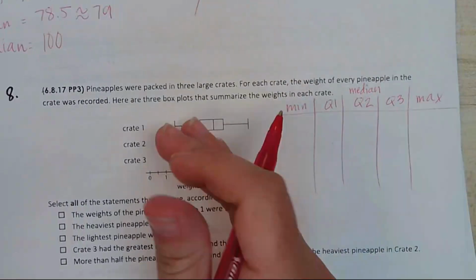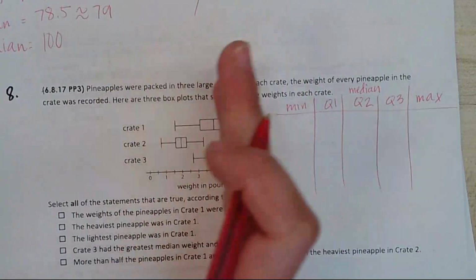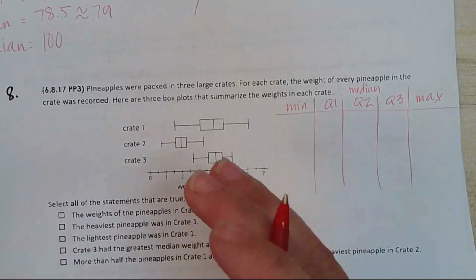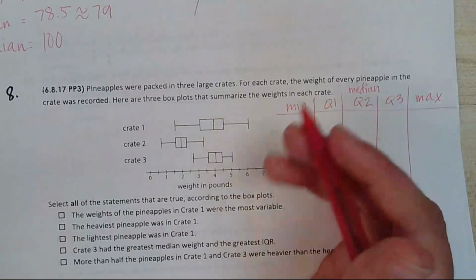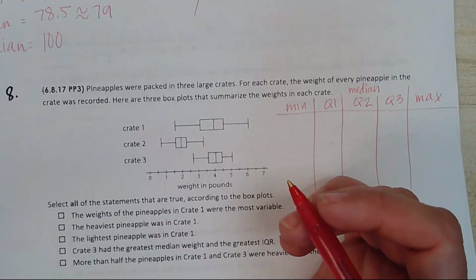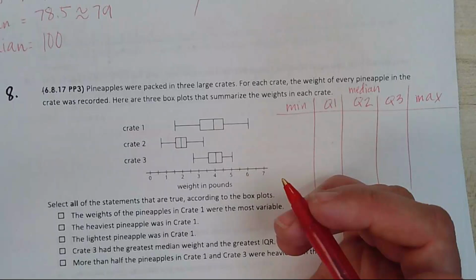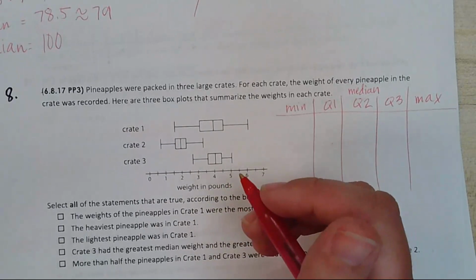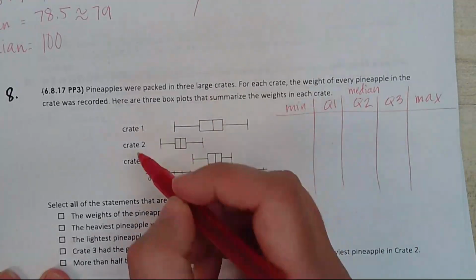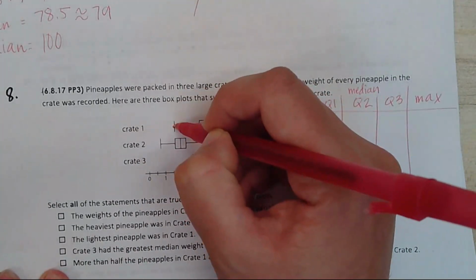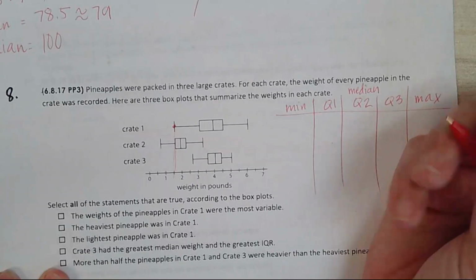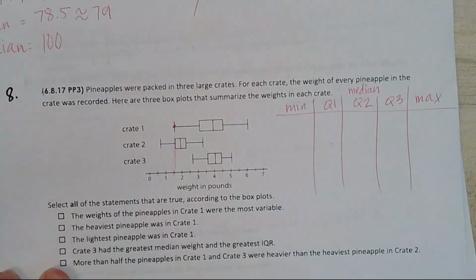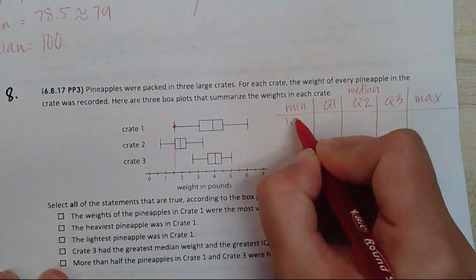I want us to estimate these box and whisker plots. And what I mean by estimate, I want us to do it to the nearest half or whole, because some of these markings are in between the half and the whole, and can we really see what number it would be? So we're going to estimate it to the half or the whole. So looking at crate 1, what's our minimum? Look at where that minimum lines up. It's in between 1 and 2. What's in between? 1.5. We like decimals better than fractions.